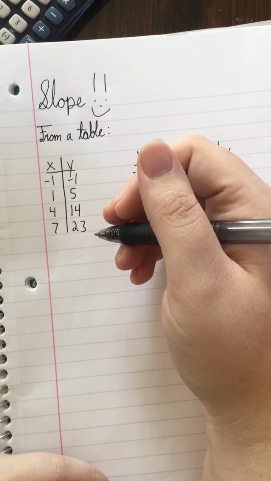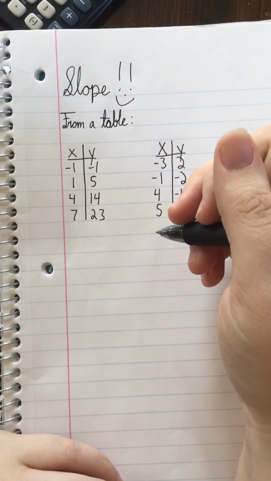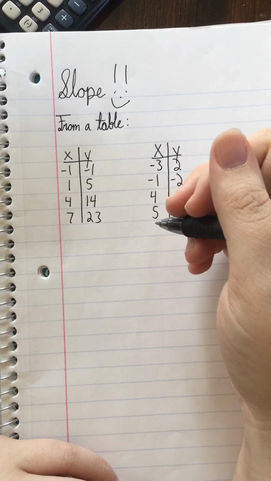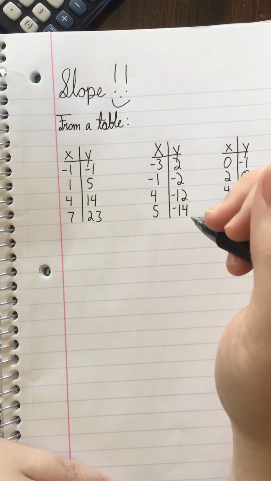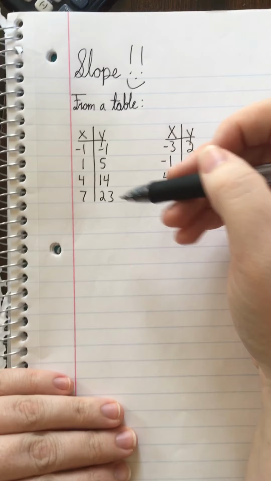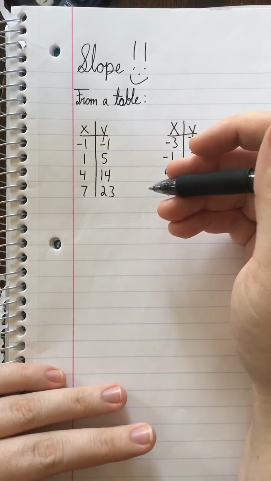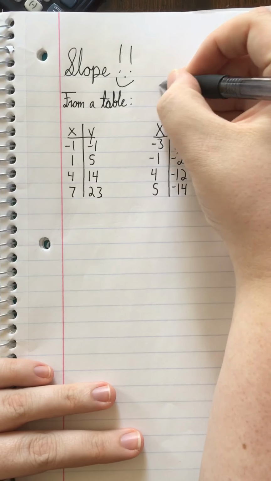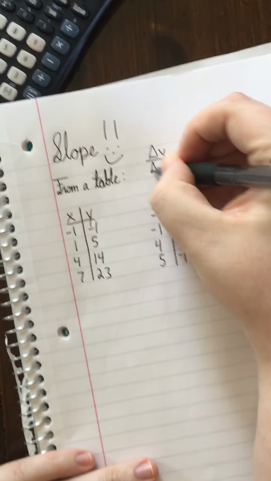Hey everyone, today we are working on slope and doing a review on how to find slope from a table and from a graph. So we're going to start with from a table. All you have to do is remember your slope formula, which is change in y over change in x.